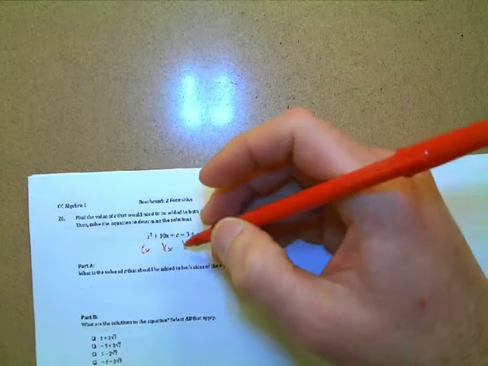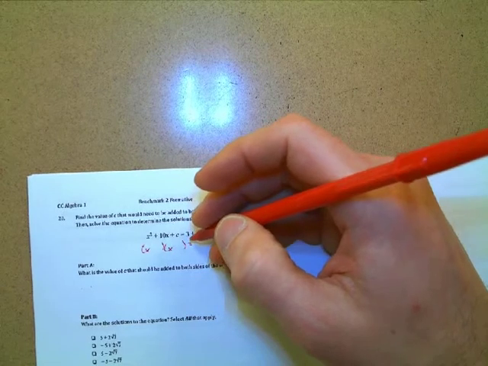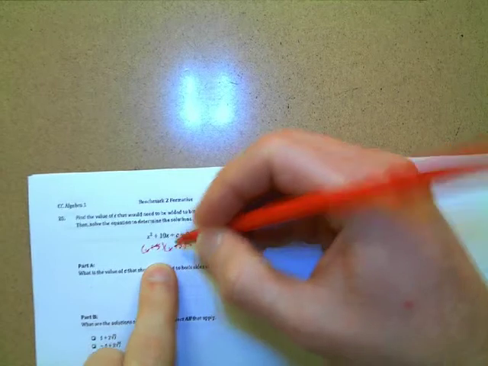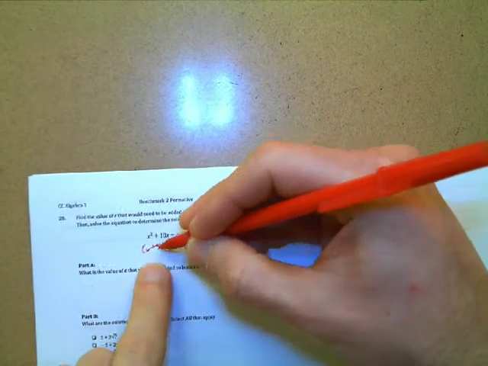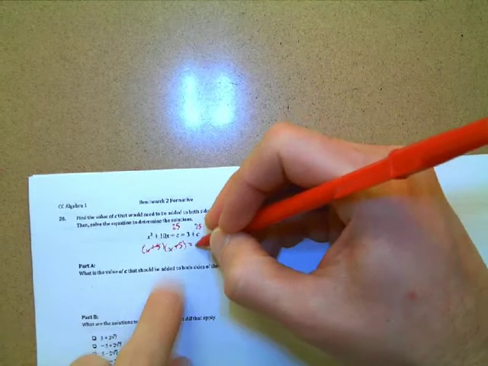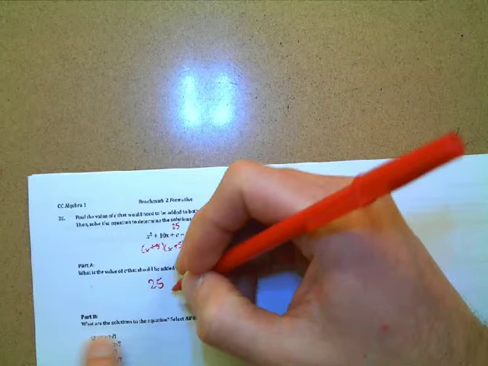Now, what two numbers that are the same will add to make 10? Well, it's 5 and 5, right? And so then 5x and 5x make the 10x. So 5 times 5, this c is 25. So it means we're going to add 25 over here and get 28 there. So what is the value of c? 25. What are the solutions to the equation?